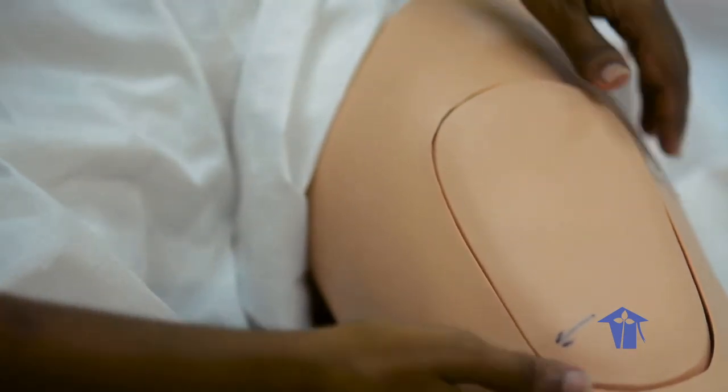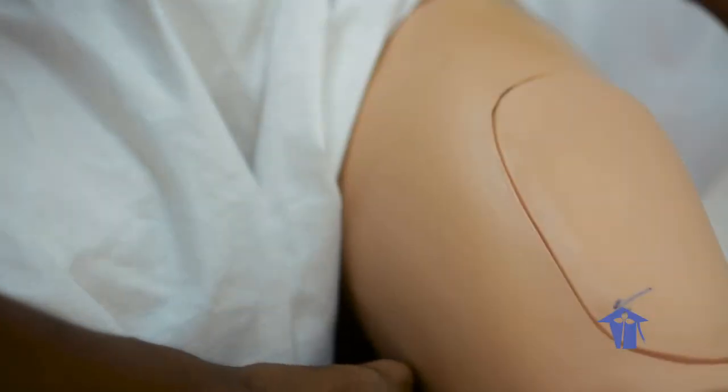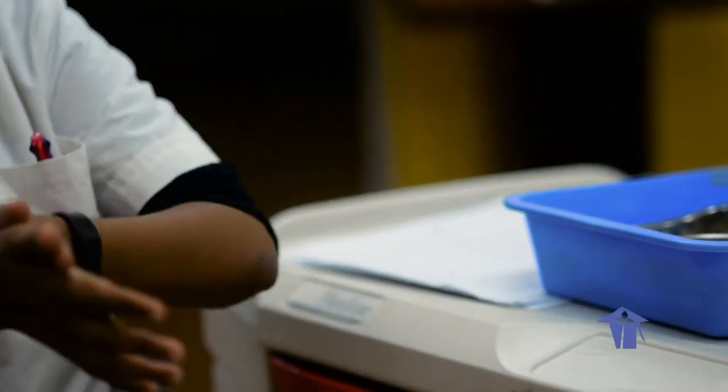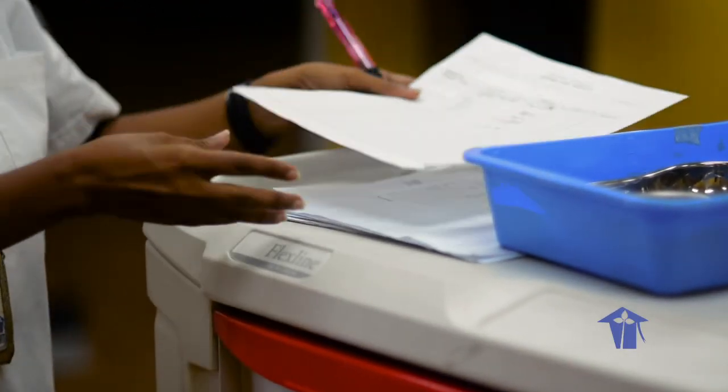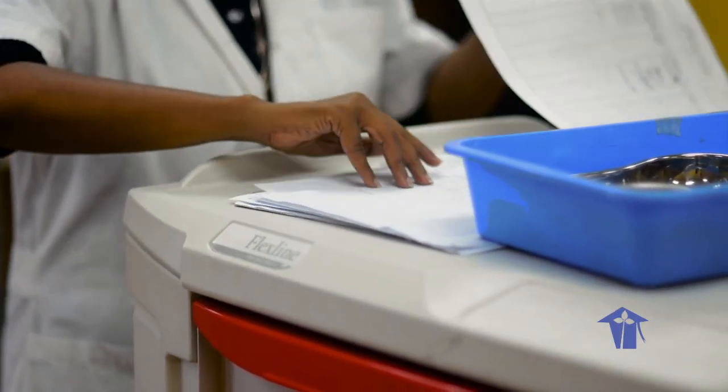Assist the patient to a position of comfort. Perform hand hygiene and document. And that is the end of subcutaneous injection.